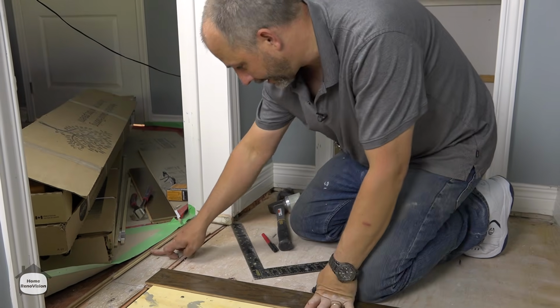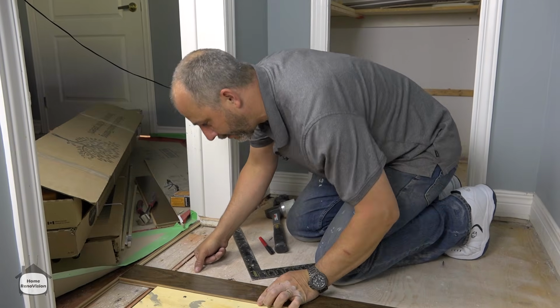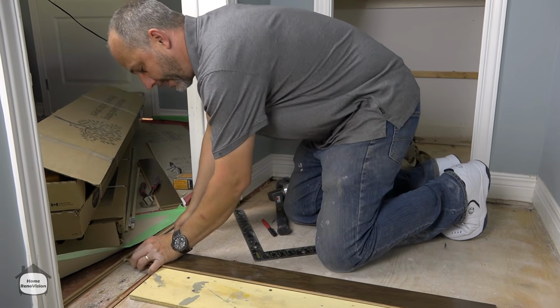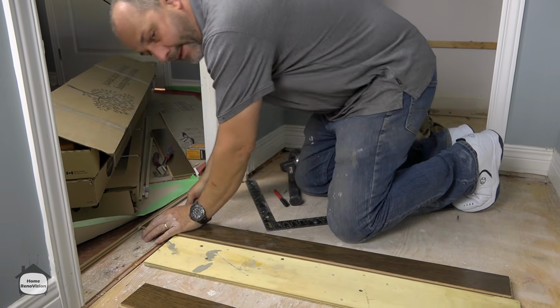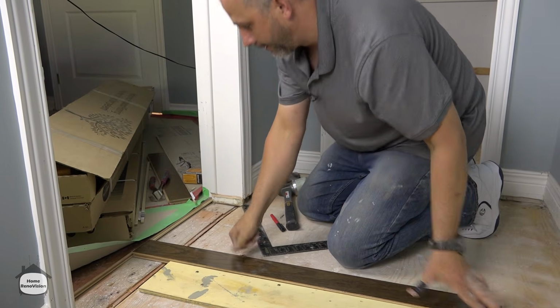The slip tongue is in that wood there so that it will receive this, and that'll keep the end from lifting and moving and separating and creating a trip hazard over time, which is going to be perfect.